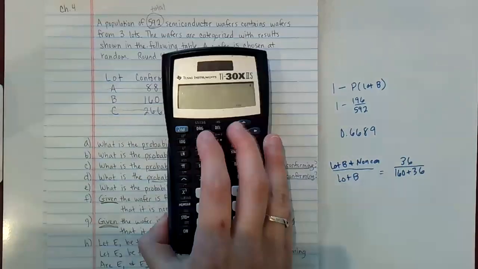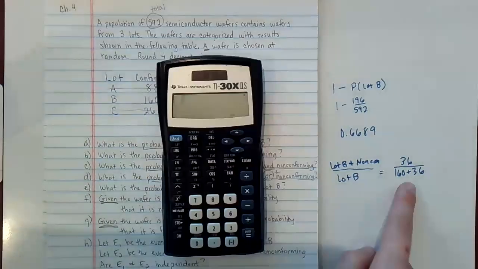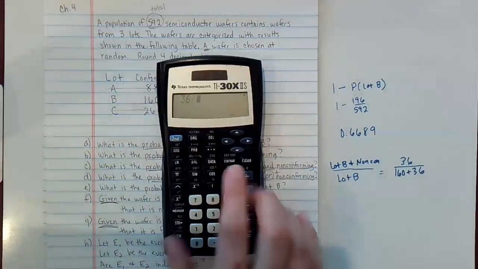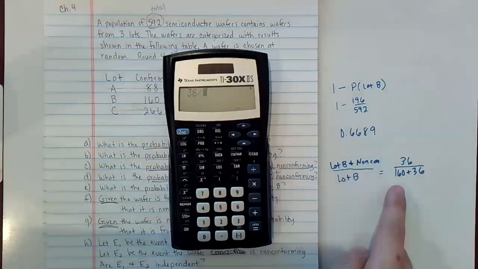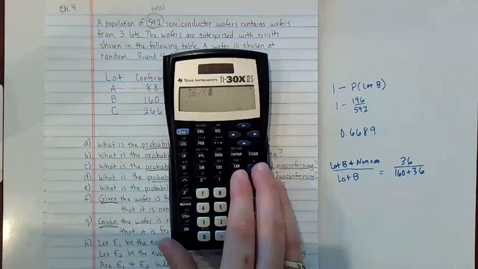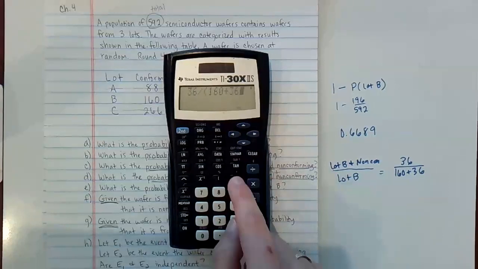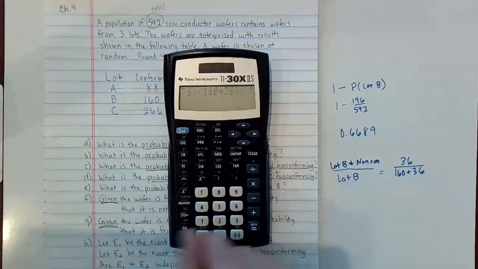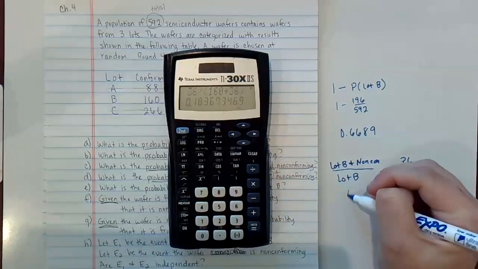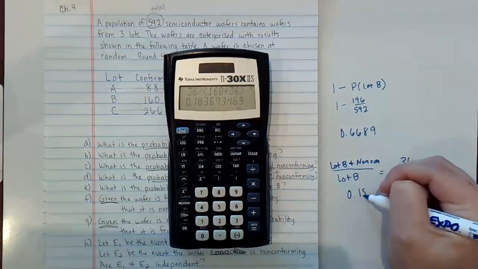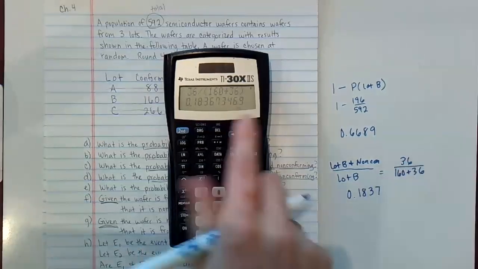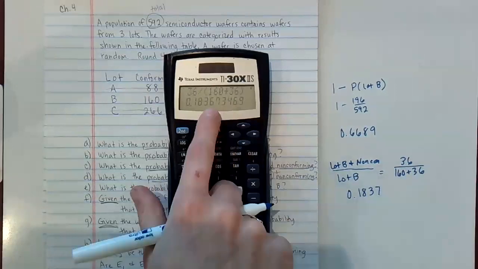I'm going to go ahead and calculate this in my calculator. Since we have addition in the denominator, you can put this all in your calculator at once, but you have to use parentheses. I'm going to open my parentheses and type 160 plus 36. Once I hit equals, there's our probability. So 0.1837. So that 6 is going to round up to a 7.